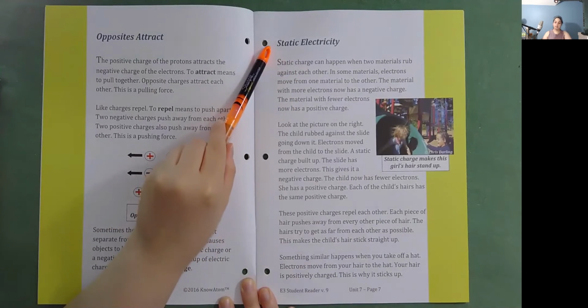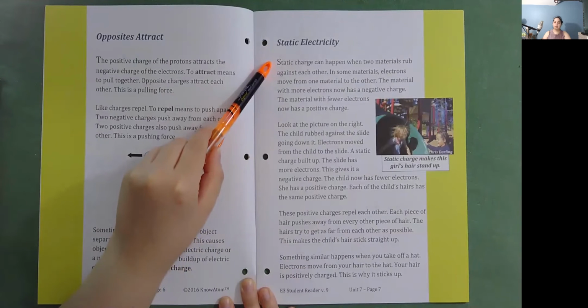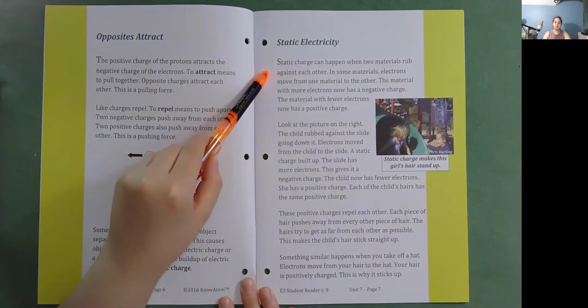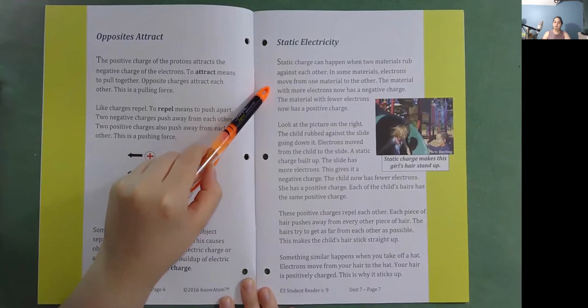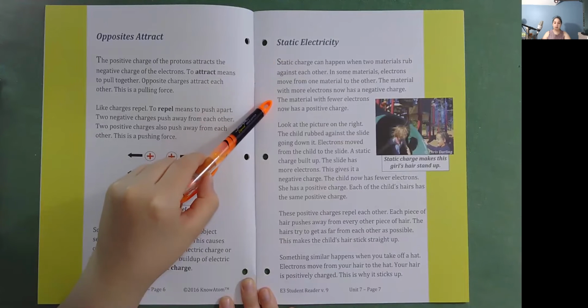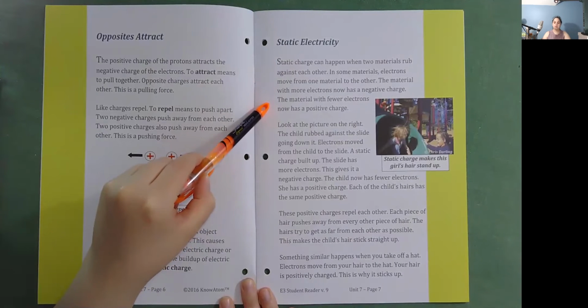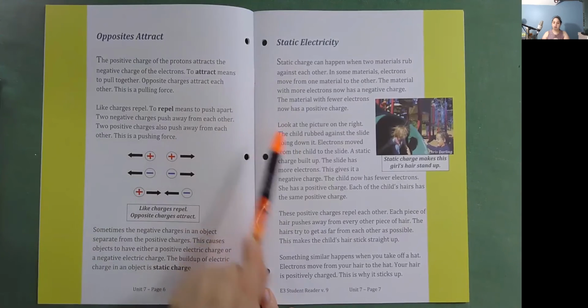Static electricity. Static charge can happen when two materials rub against each other. In some materials, electrons move from one material to the other. The material with more electrons now has a negative charge. The material with fewer electrons now has a positive charge. Look at the picture on the right.